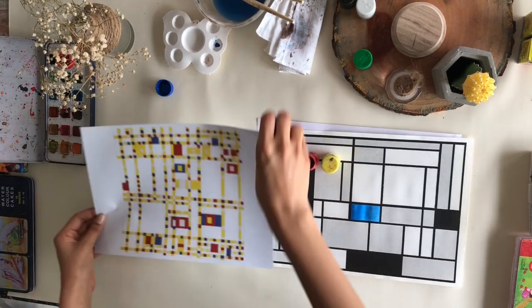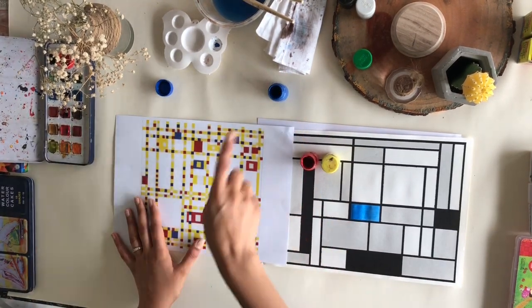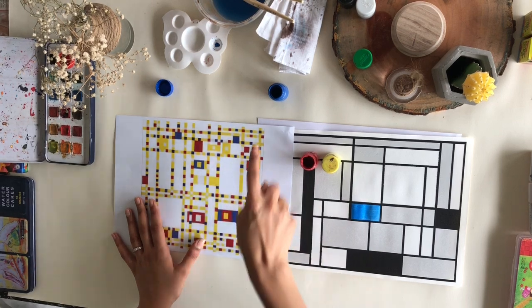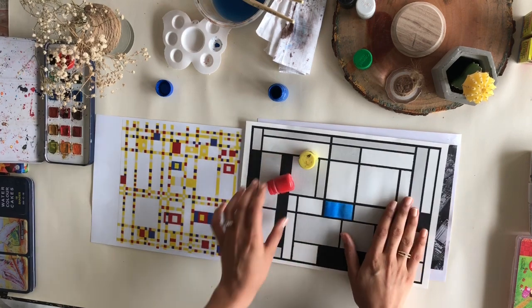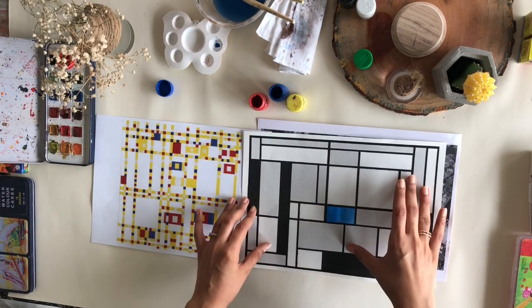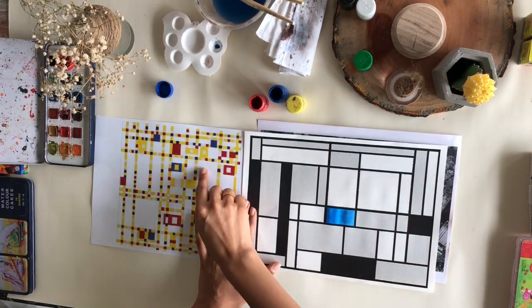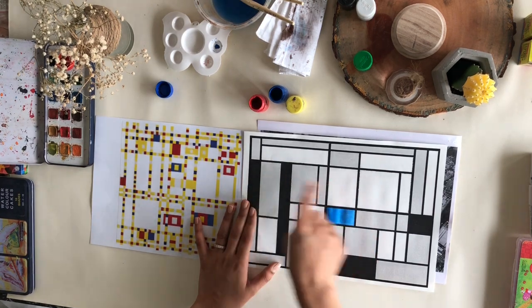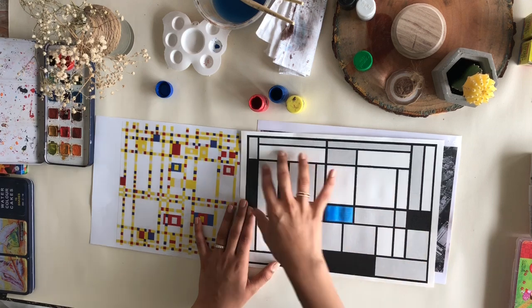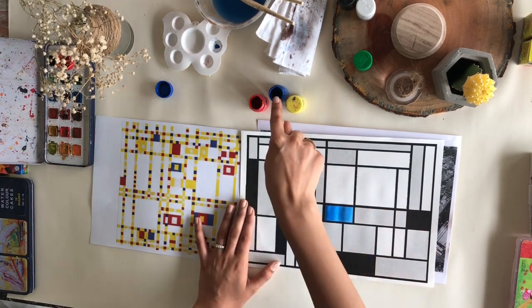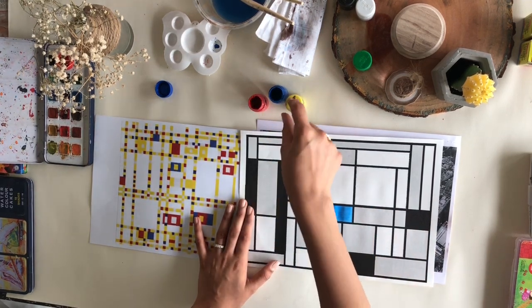Ask the children what they see in this painting. They see yellow, they see red, they see blue. They have to use this stencil to paint primary colors, but they also have to leave some white spaces, just like in this painting. So some blocks will be left white, others will be colored blue, red and yellow.